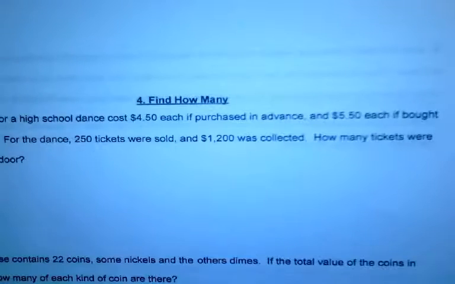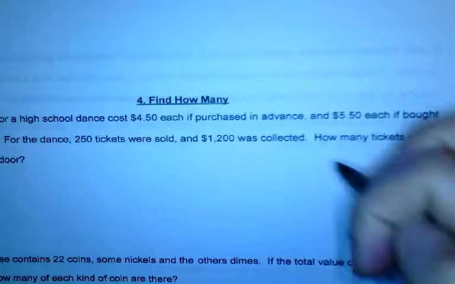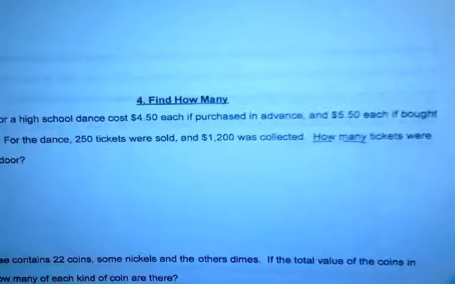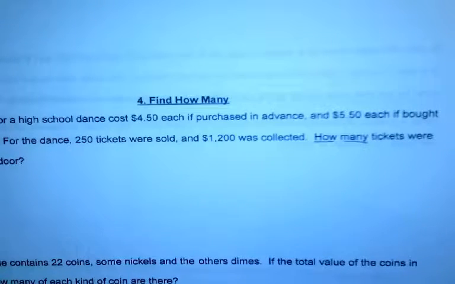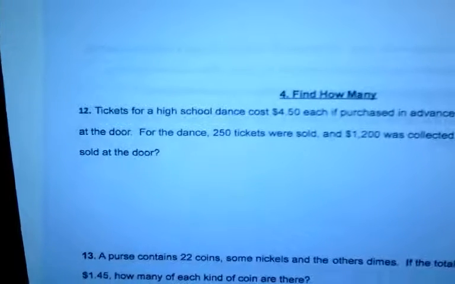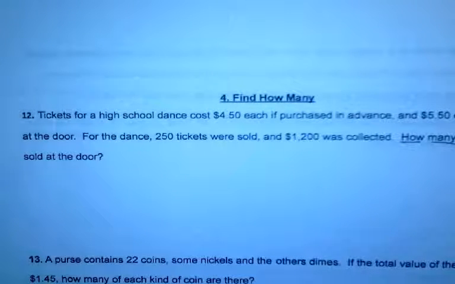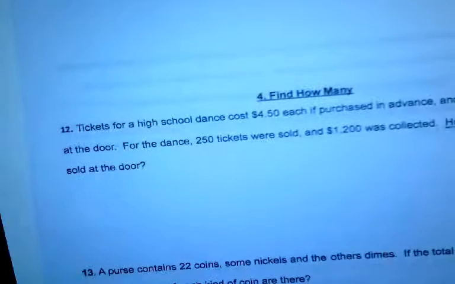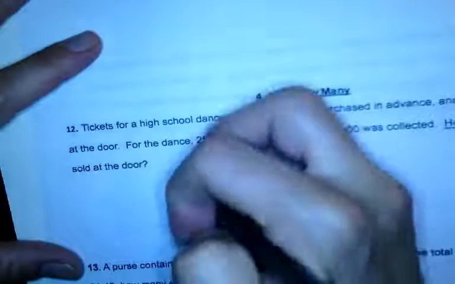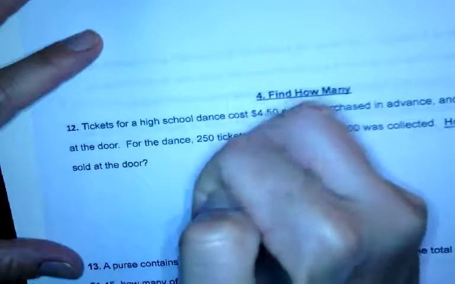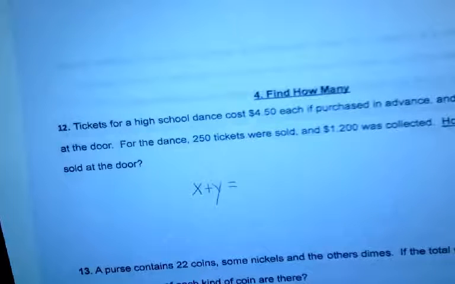So what is the key phrase here? Key phrase is how many. Okay? So this means that the first equation will have to be x plus y. But in my morning haze, what did I forget to do first? It's a big one.